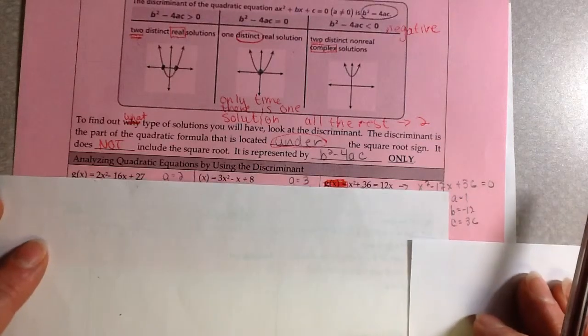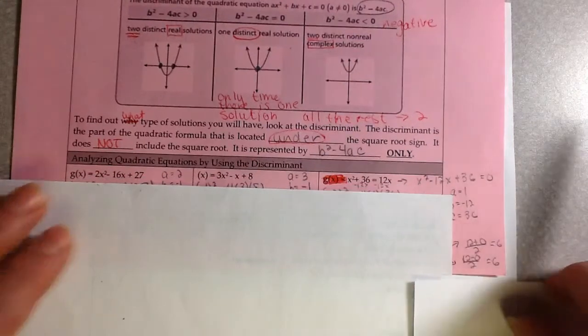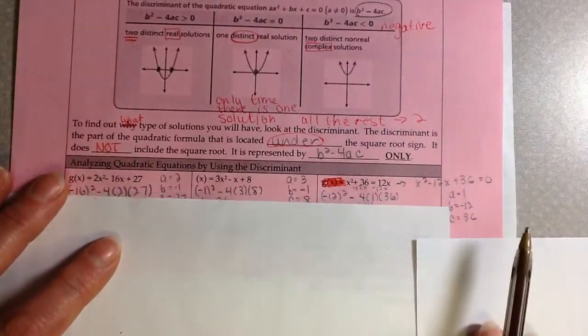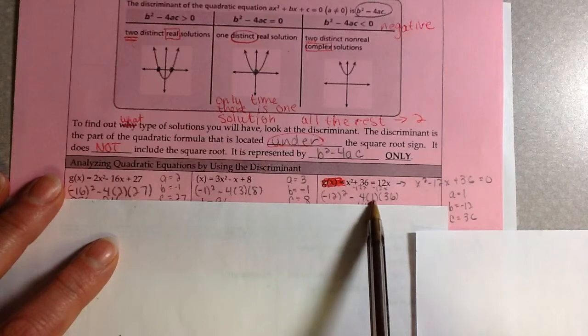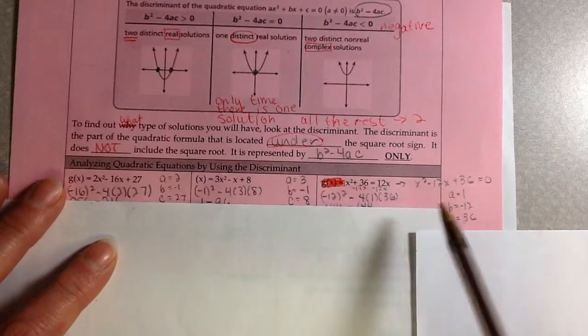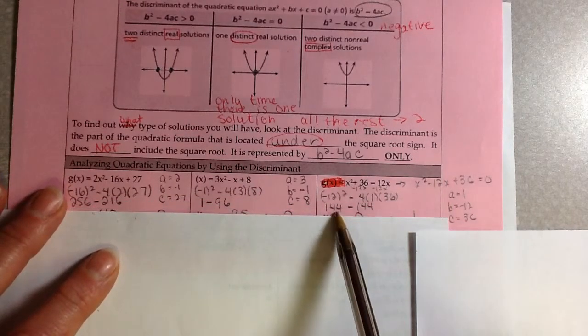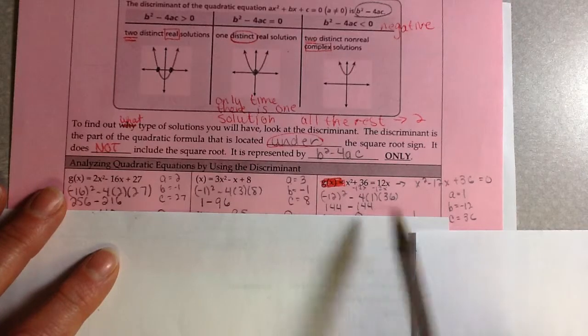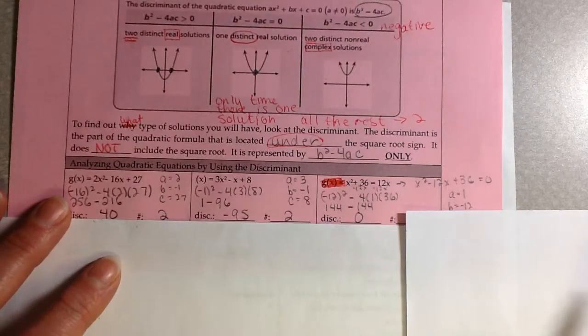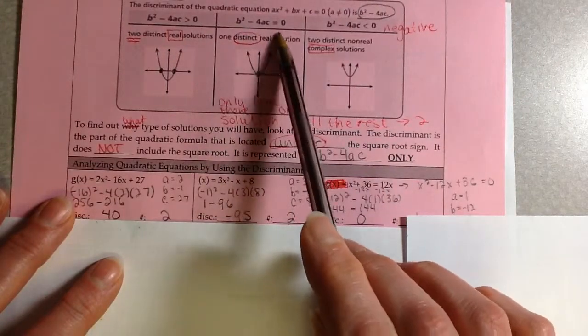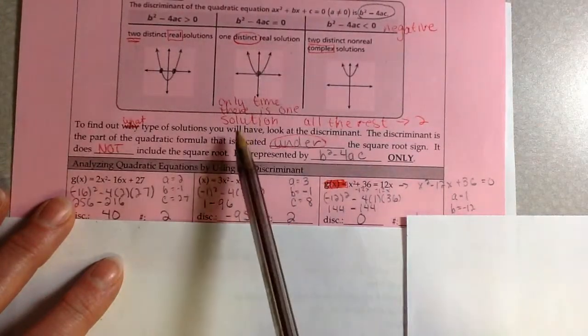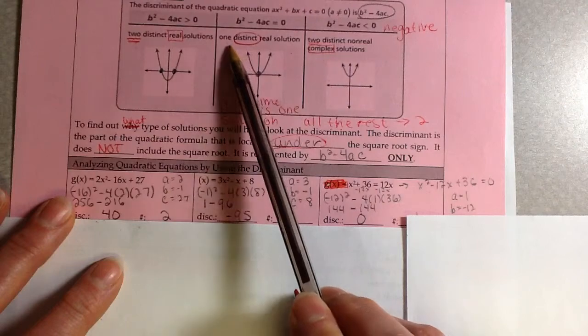So a is 1, b is -12, and c is 36. And if we quickly substitute those values in, this is b squared minus 4 times a times c. And when we simplify that, we're going to get 144 minus 144. Well, that equals 0. Now, if we go up to our table here, it says if we end up with 0, exactly 0, there's going to be only one solution.